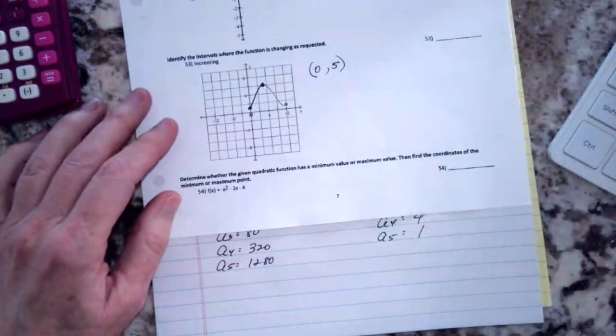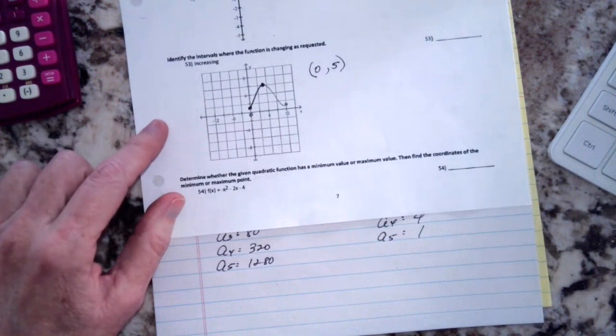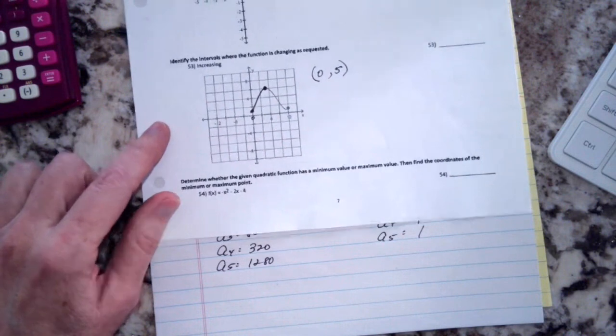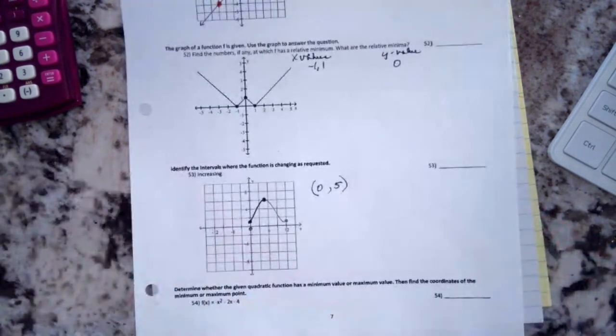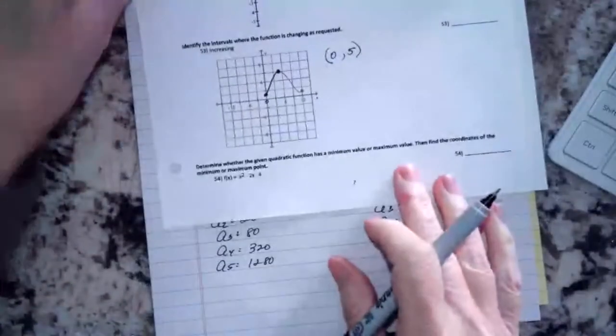Last problem, get a tissue, wipe, dab the little tear at the corner of your eye. You are done. Those of you going on to pre-cal, good luck. Keep doing what you're doing. Those of you who are done with math, do a little happy dance if that makes you happy. Let's get this last one done.